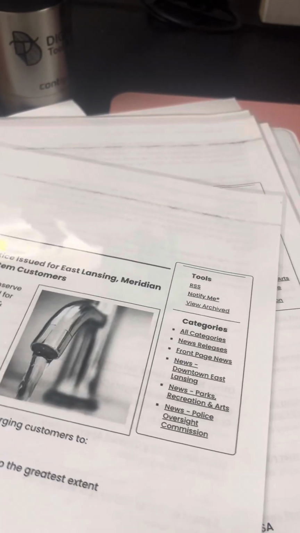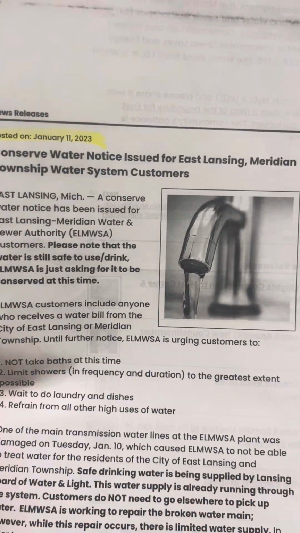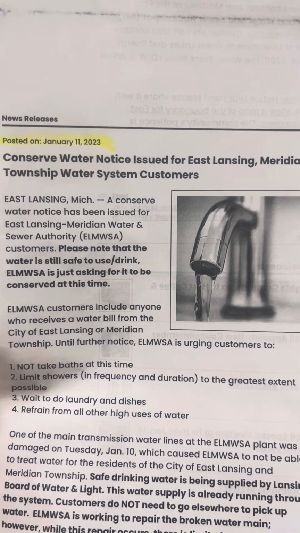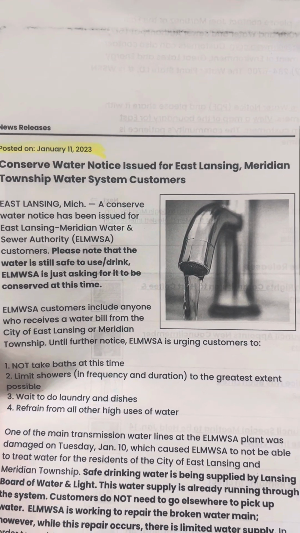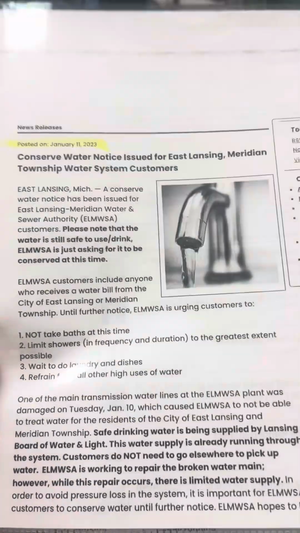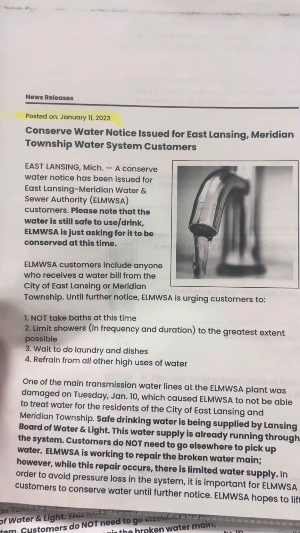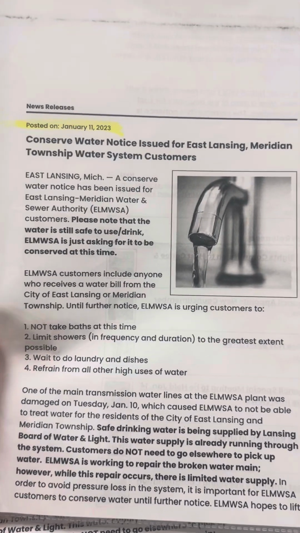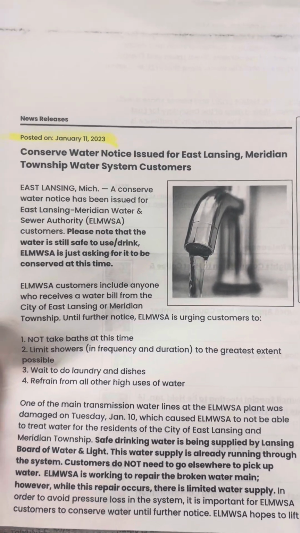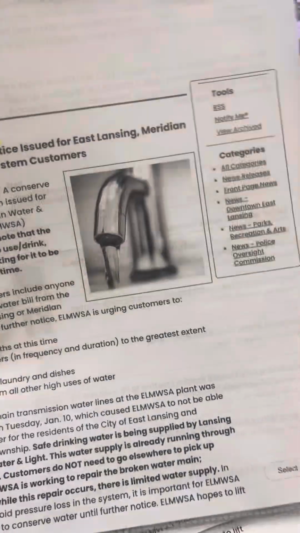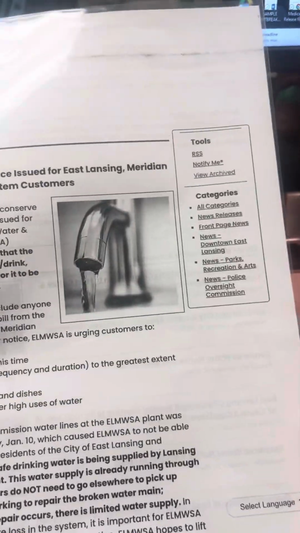And I did leave these over here, and they can go out on the tables if you'd like. This is an actual true January 11th, 2023 conserve water issue for East Lansing. So this is kind of a format of how a letter to the community would look. Again, you can use East Lansing, or you could make up your own town. And again, who, what, where, when, why. It should be 2 really good paragraphs. This gave you do's and don'ts. It told you who to contact.